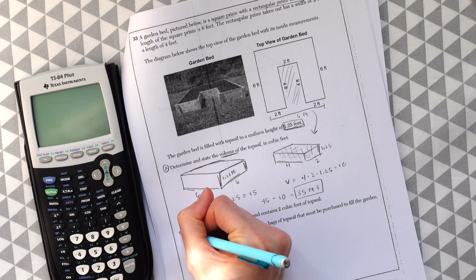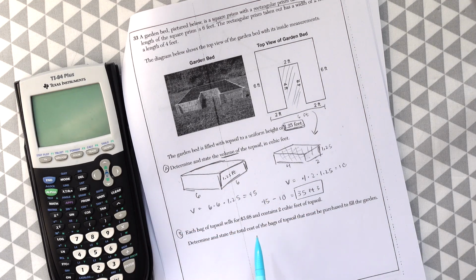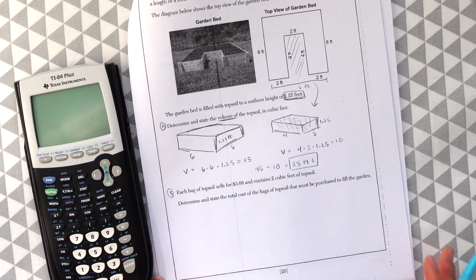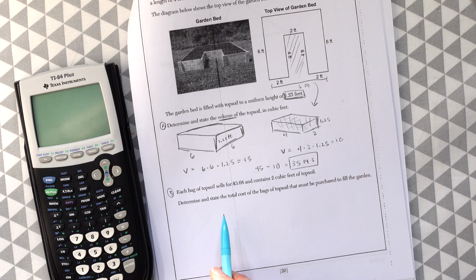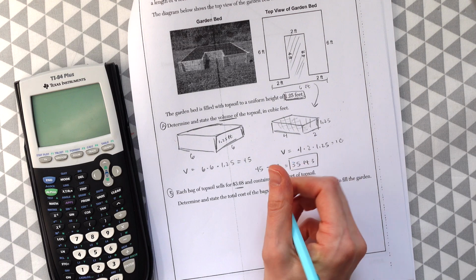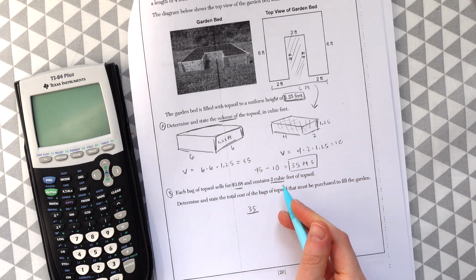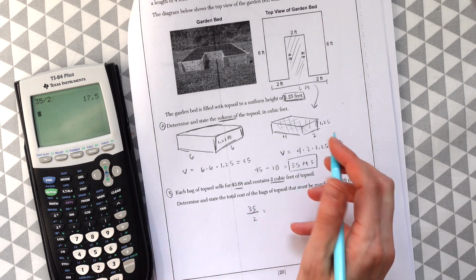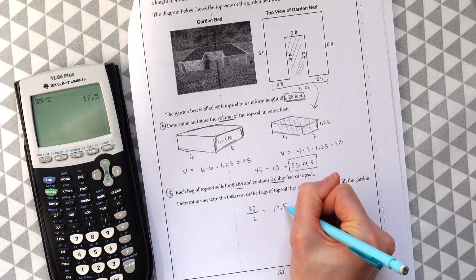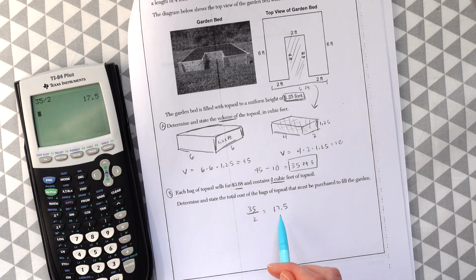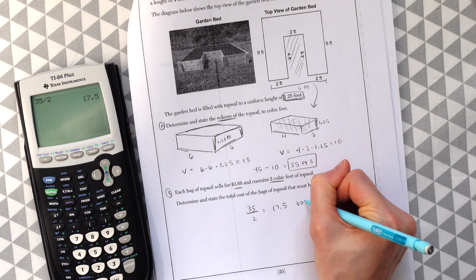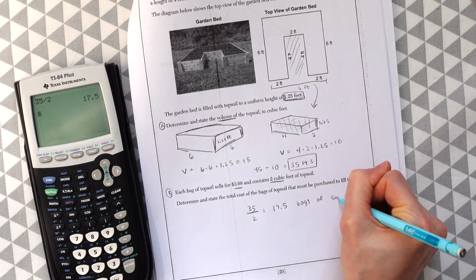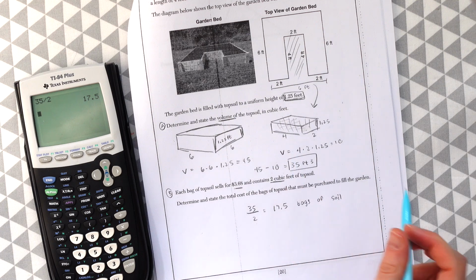Okay, the next part of this question says each bag of topsoil sells for $3.68 and contains 2 cubic feet of topsoil. Determine and state the total cost of the bags of topsoil that must be purchased to fill the garden. So take the volume we found, 35, and divide it by 2 cubic feet, right? So we have 35 divided by 2, which is 17.5. That means we're going to need 17.5 bags of soil to fill this space.